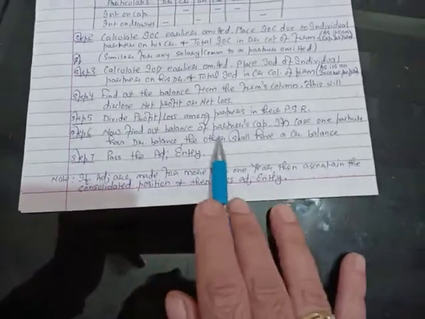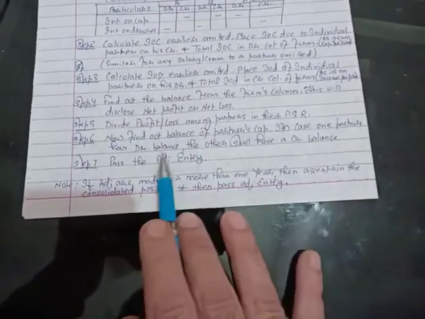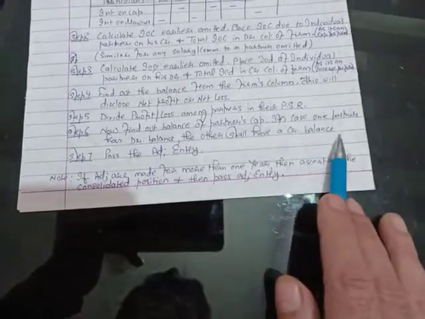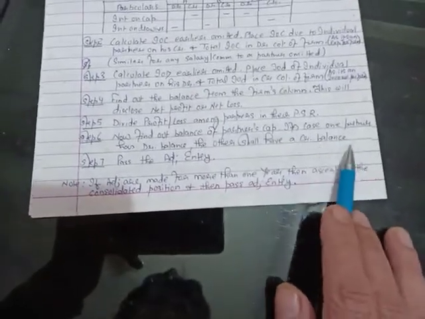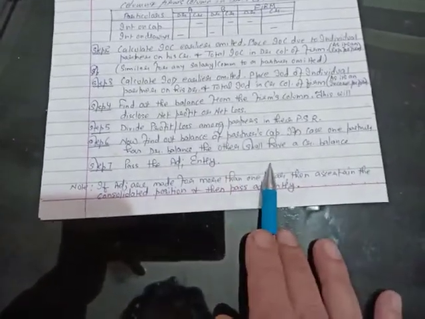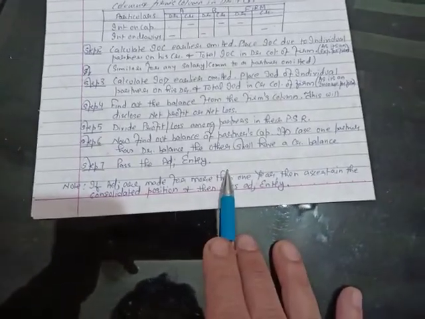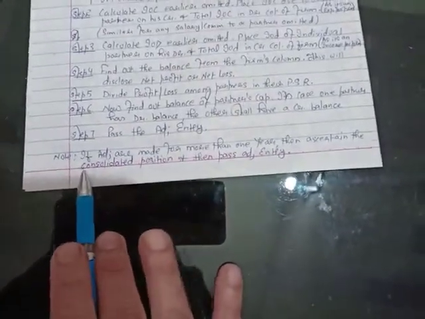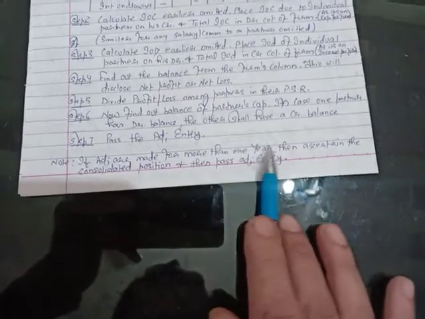Now find the balance of partners' capital accounts. In case one partner has a debit balance, the other shall have a credit balance. That means the debit must be equal to the credit balance. Pass the adjusting entry. Are we clear? You have to note one thing: if adjustments are made for more than 1 year, then ascertain the consolidated position and then pass the adjusting entry. Are we clear about this? Yes.